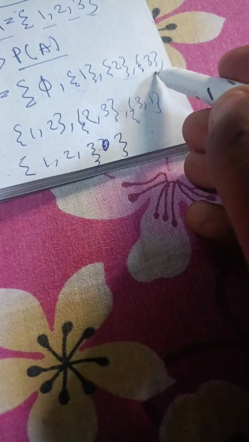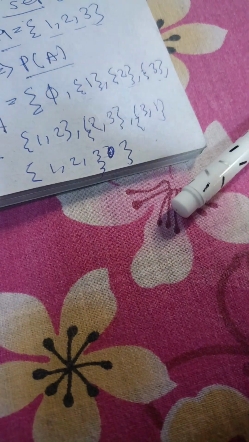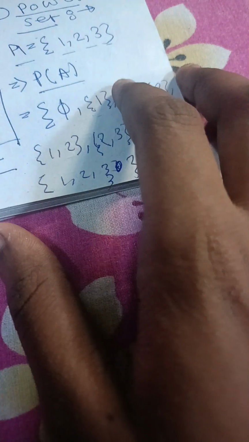And if we take all the elements, that is 1, 2 and 3. So here all the combinations are covered, and they are written in a set format. So all the combinations of all the elements in a set format is called the power set.